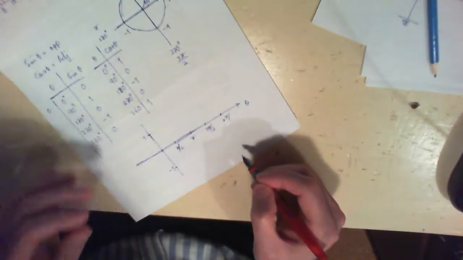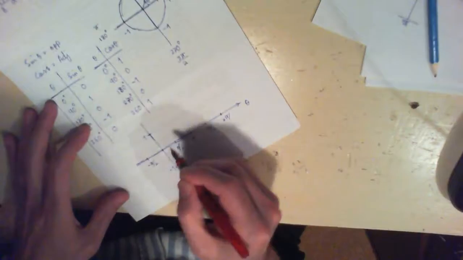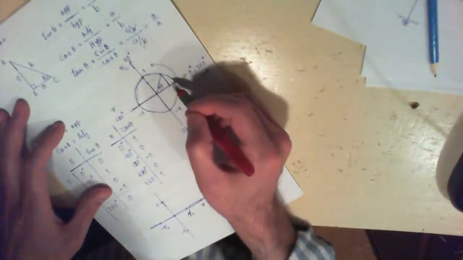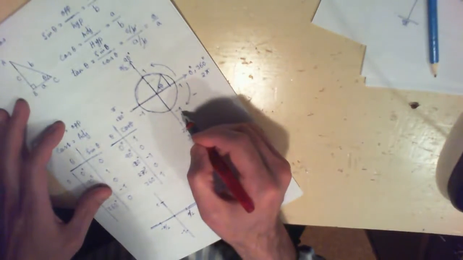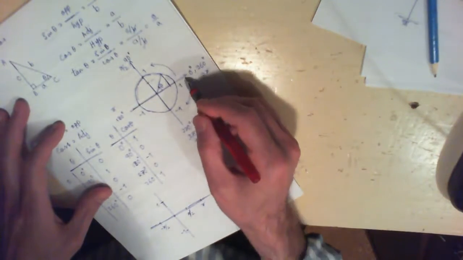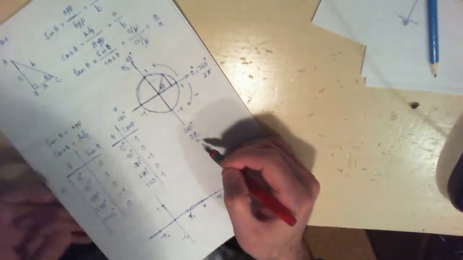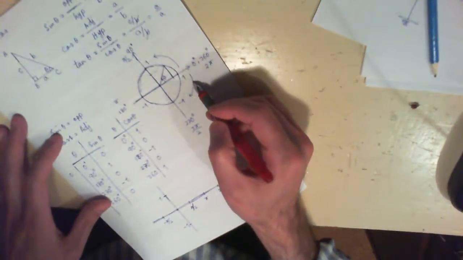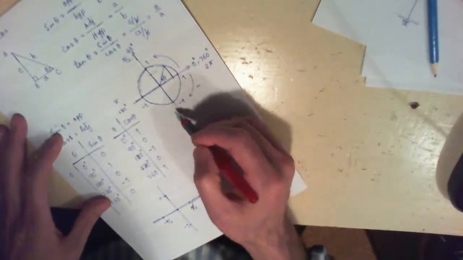And then I might also need negative pi by 2. Normally you move in this counterclockwise direction around this circle for positive angles. For negative angles you move in the other direction. For example, if you move pi by 2 radians in this direction, this angle would be negative pi by 2, which is the same thing as 3 pi by 2. So negative pi by 2 means that you are moving around the circle in a clockwise direction by pi by 2 radians, and then you would get over here, right?